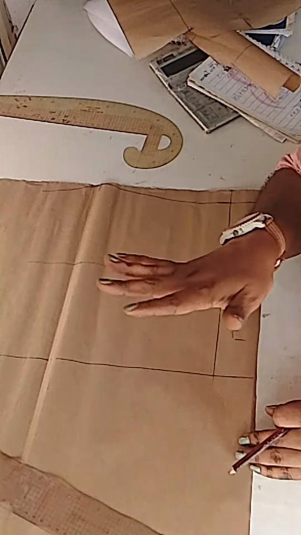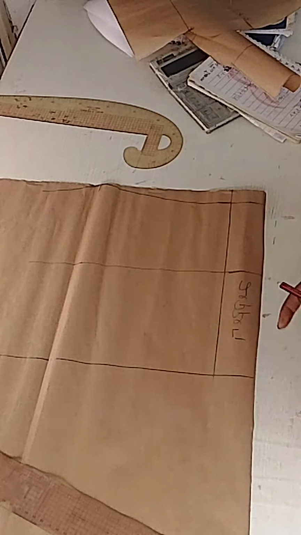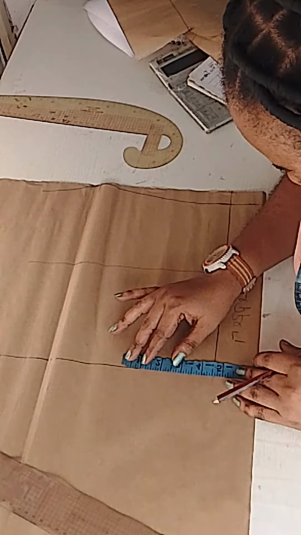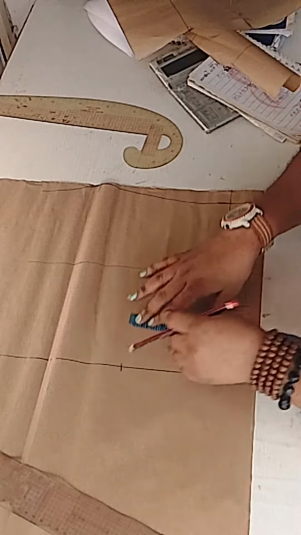Okay, our darts, you remember how we got our darts, right? I don't need to repeat how I taught you how we got the darts. I'll just input our 4.5 inches for the darts.